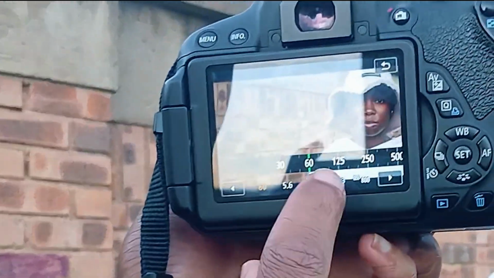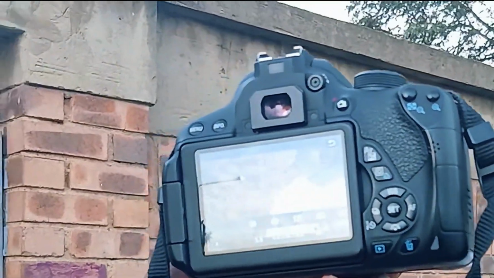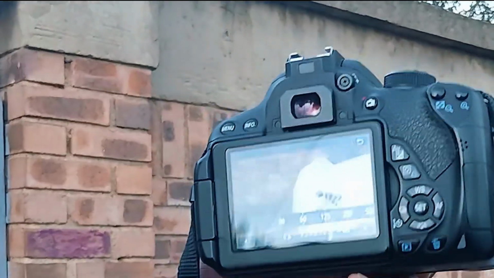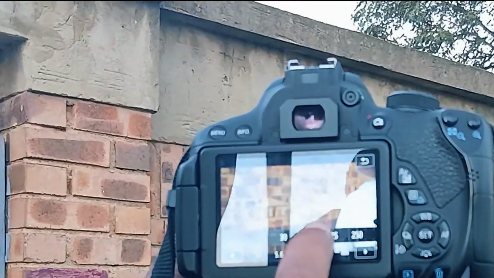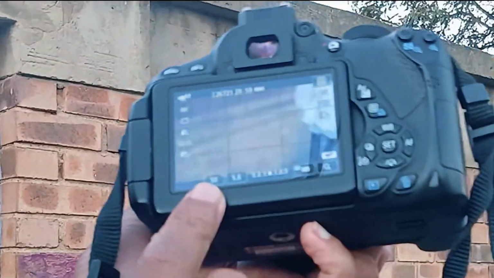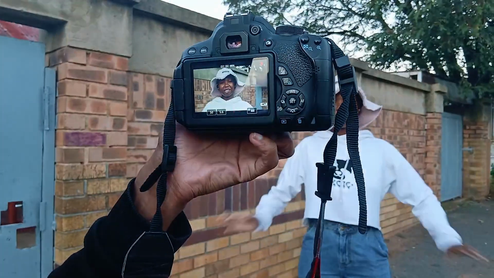You can go back. And then your shutter speed must be double frames per second. So our frames per second is 25. Therefore, our shutter must be 50 because we are doubling frames per second. Sinclair, 3, 2, 1, let's go.